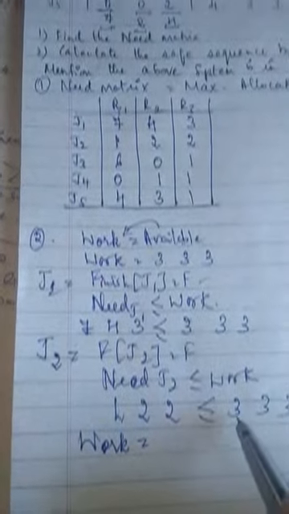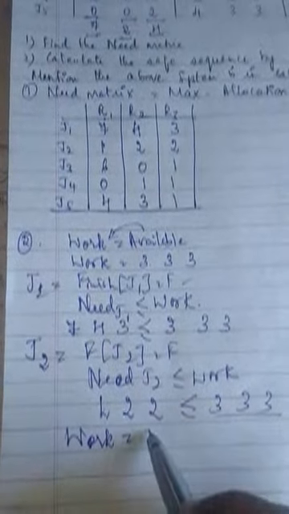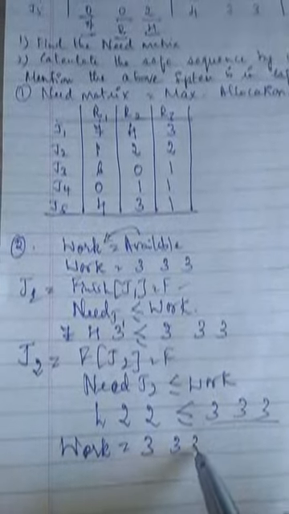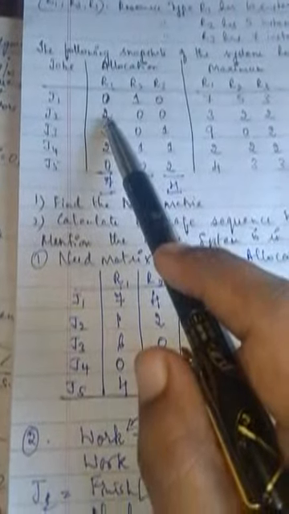Work is equal to the previous work, which is 333, plus the allocation. Allocation of which job? That is J2. The allocation of J2 is given in the question, that is 200. So the new value of work you get is 533.